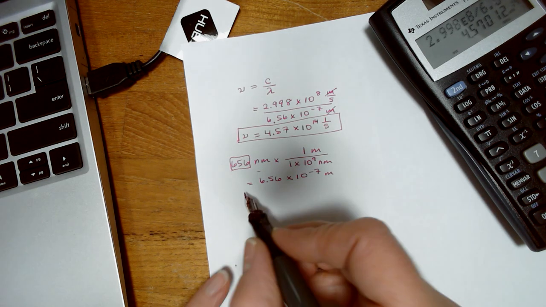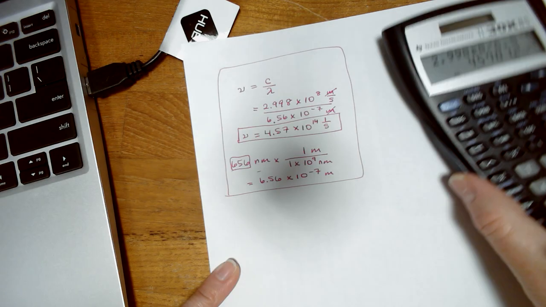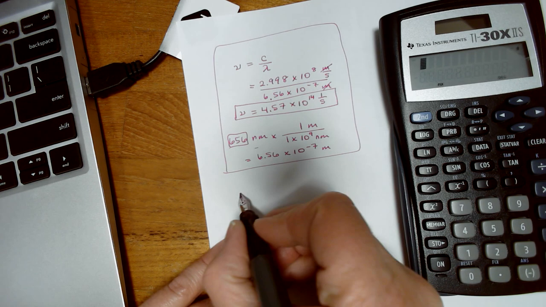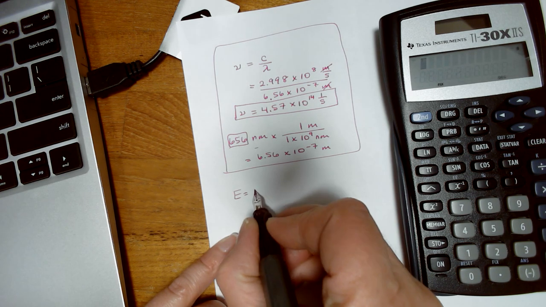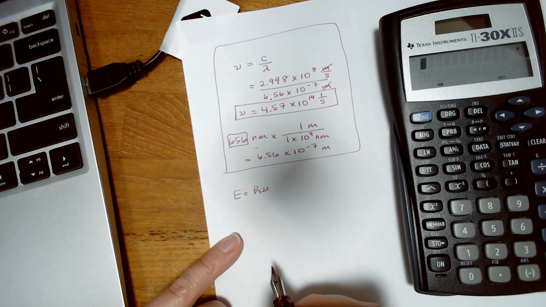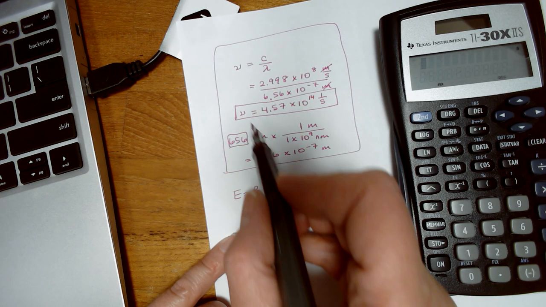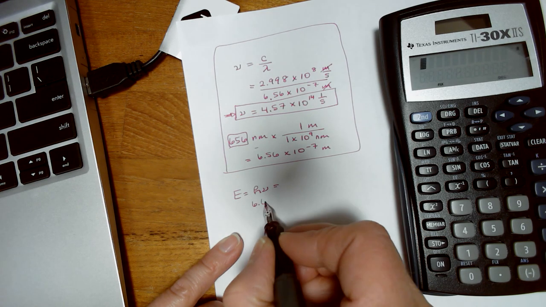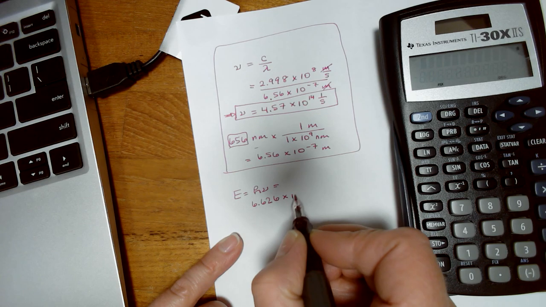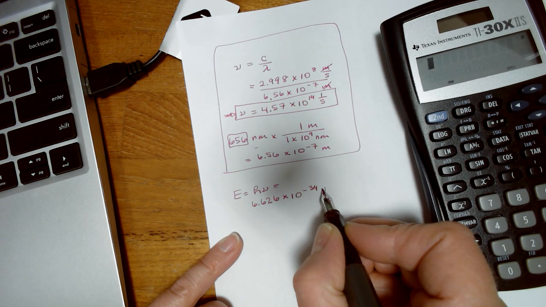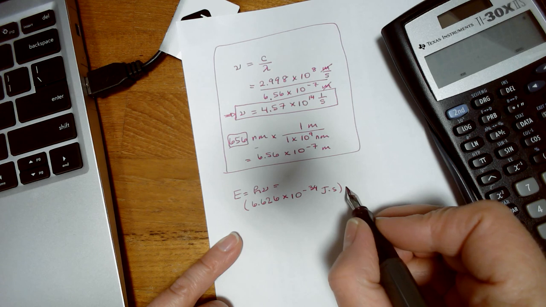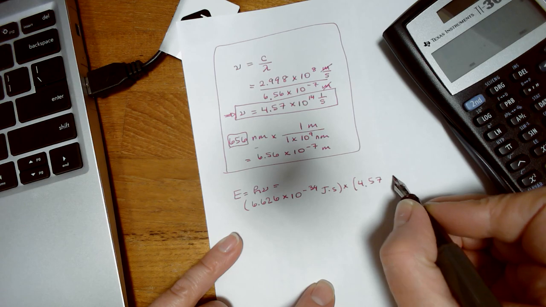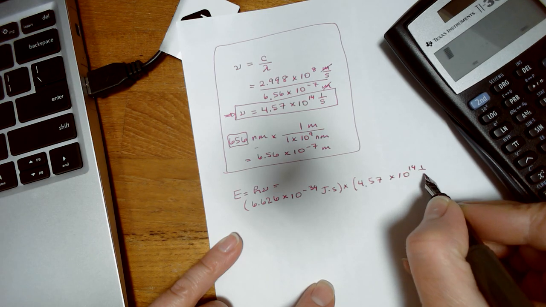So that's one example. Let's just go through another one while we're here. So if we were calculating the energy, we can use the energy of this light. And I just calculated the frequency, so let's go ahead and do it again. So Planck's constant is 6.626 times 10 to the minus 34 joules times seconds, and we're multiplying that times the frequency we just calculated, 4.57 times 10 to the 14th, 1 over seconds.